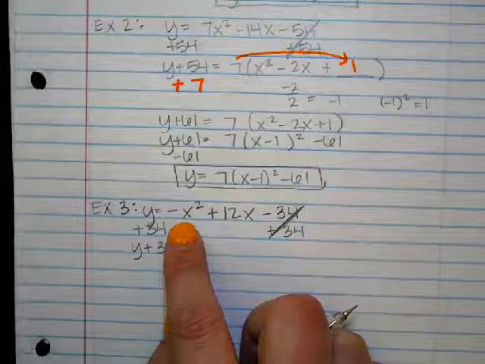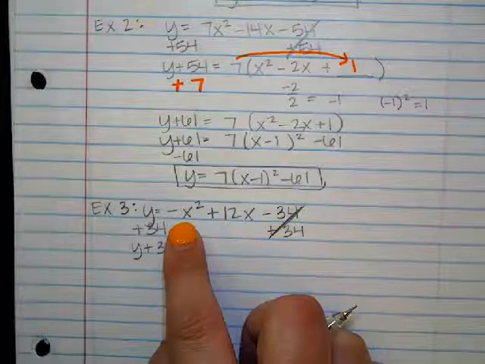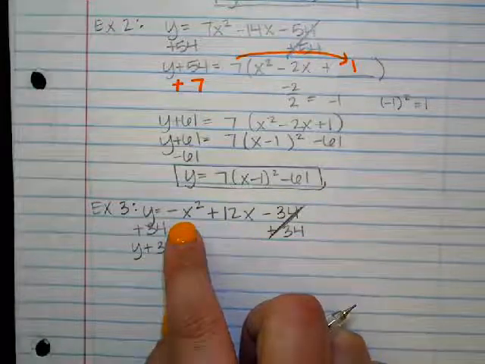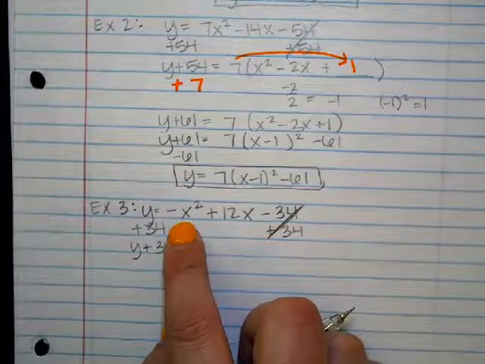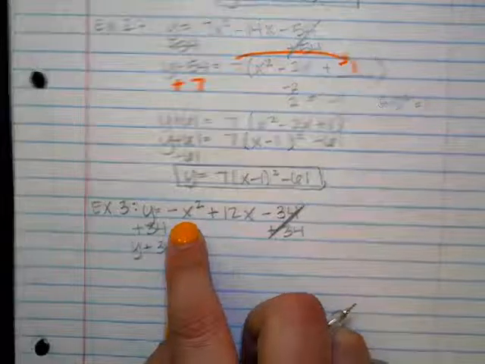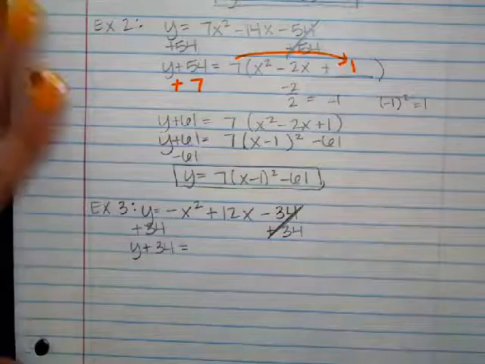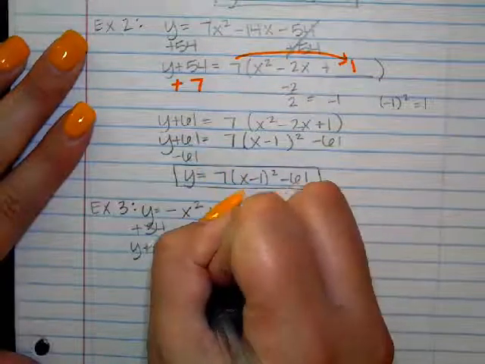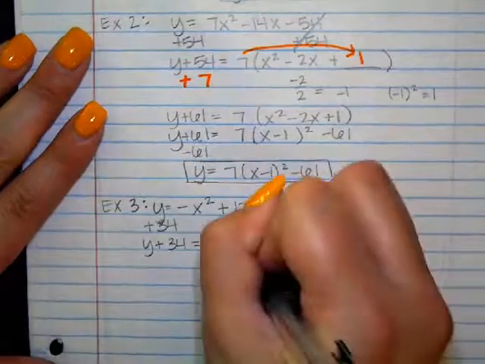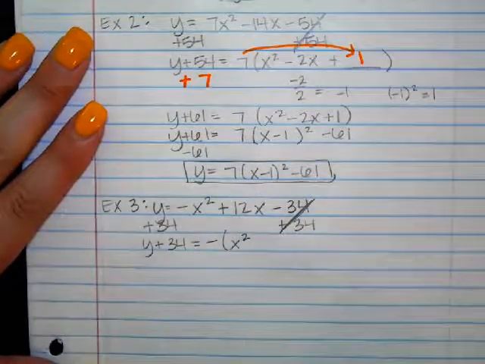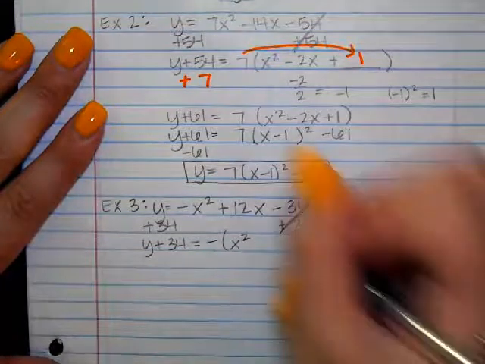We still have to use the same process on this because that x squared is not positive by itself, it is negative, which means it's not technically by itself. So we're going to take the negative out, and we have to be careful. So we got x squared, and then what do we have to do with the next term? Minus 12. Good. Take the negative out of the next term too, and then I got my blank.